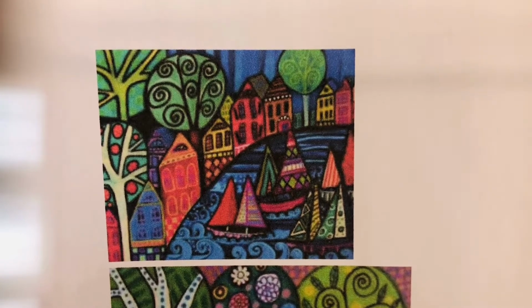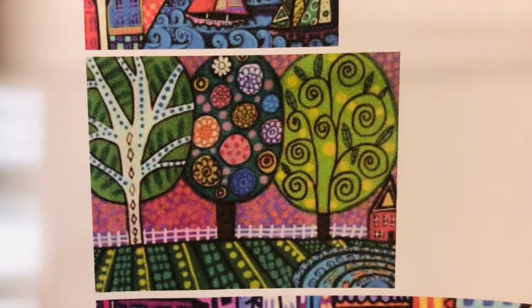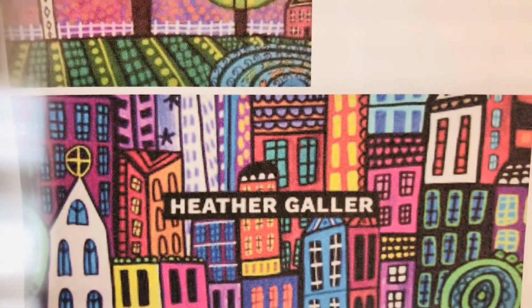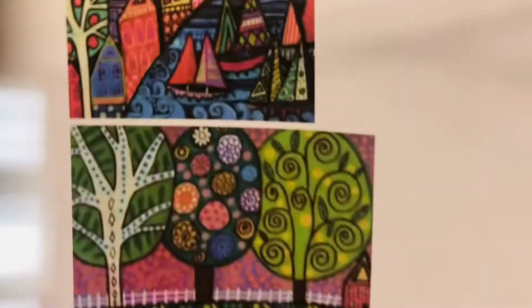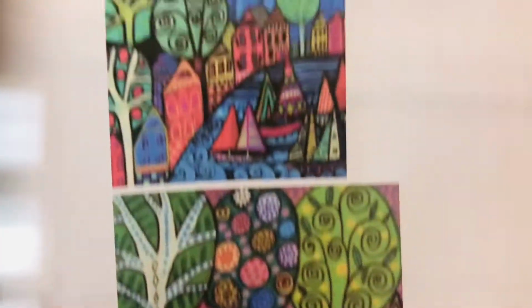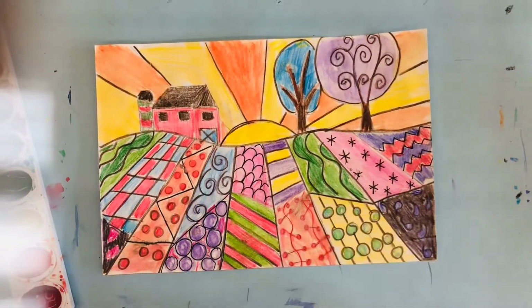you can see how much color and pattern she uses in her work. Every inch of the artwork is covered with patterns and color. So we're going to set up a landscape and make a landscape full of patterns and color.